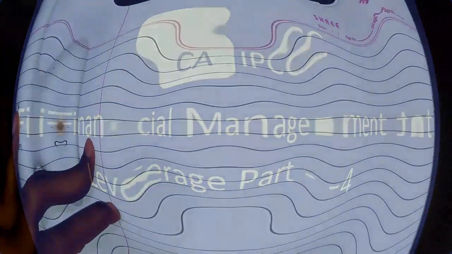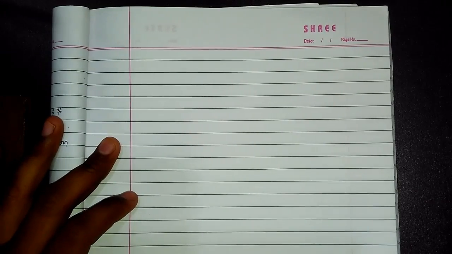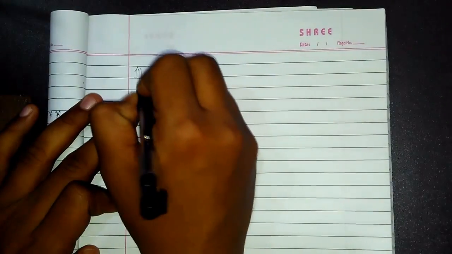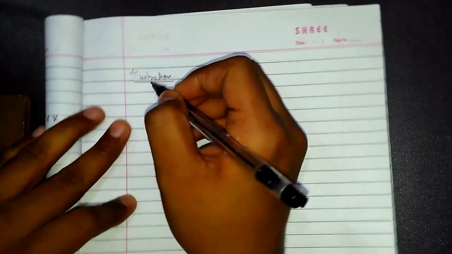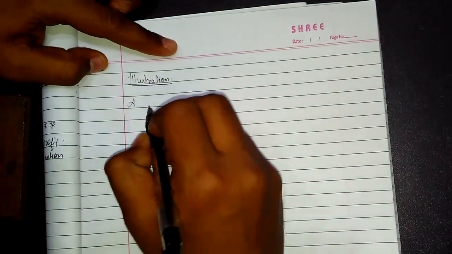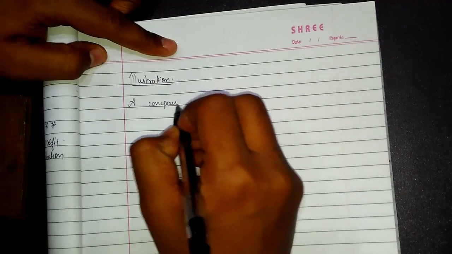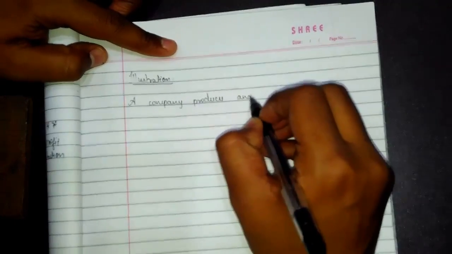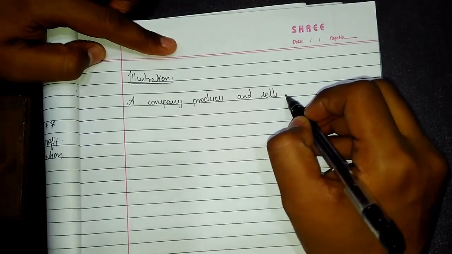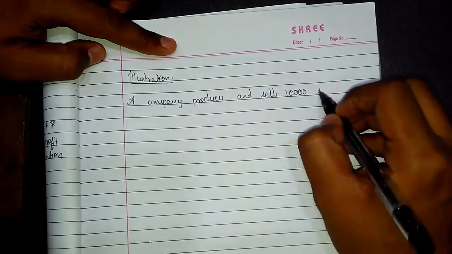Before moving further to financial leverage, we'll do a small illustration. Please note this down. A company produces and sells 10,000 shirts.